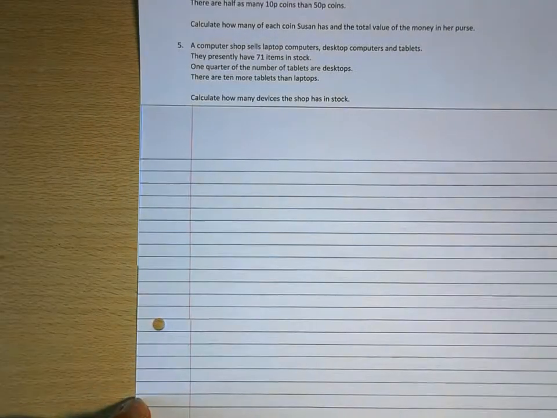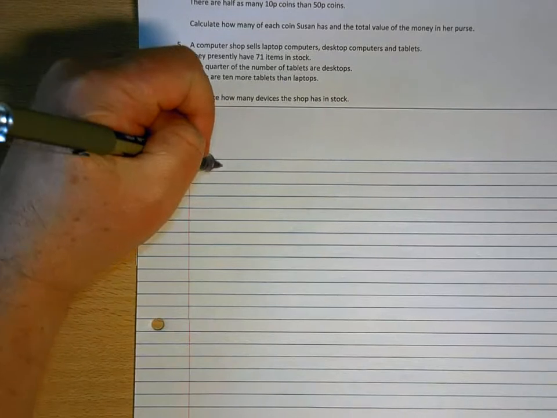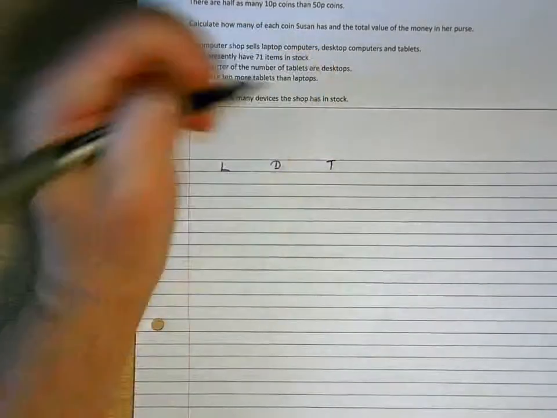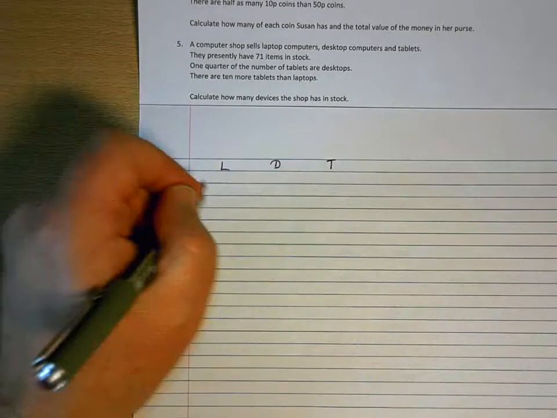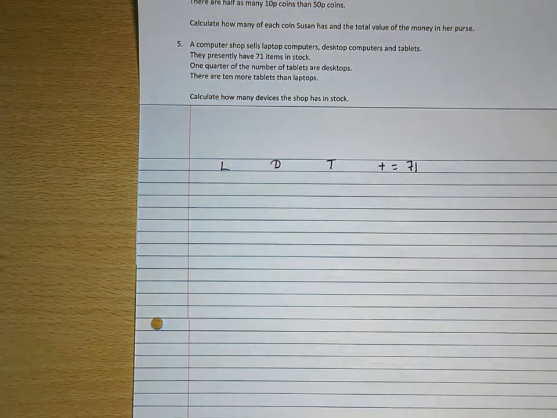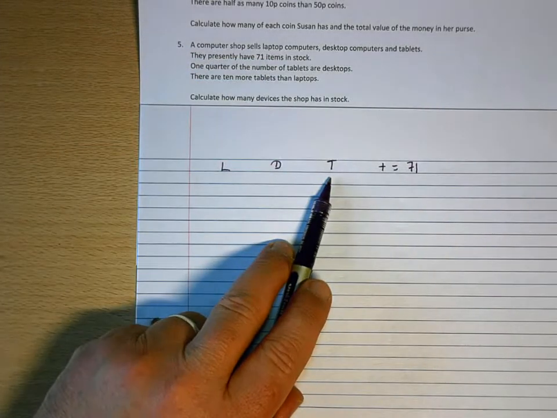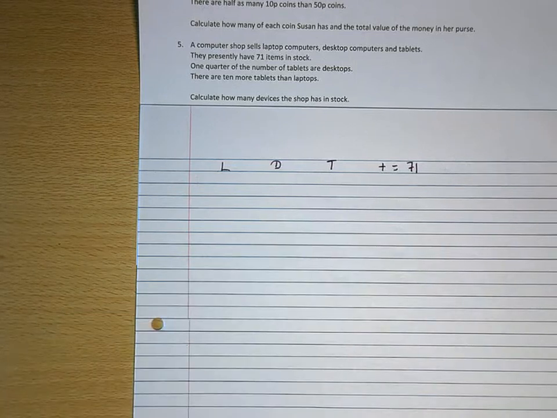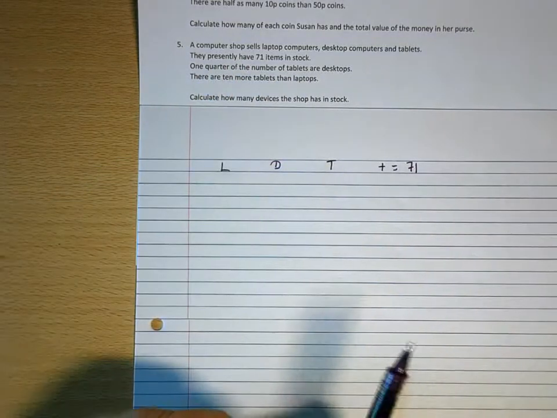Question 5. A computer shop sells laptop computers, desktop computers and tablets. Laptops, desktops, tablets. They presently have 71 items in stock. So in total, those have to add up to 71. 1/4 of the number of tablets are desktops. So another way of saying that is there are 4 times as many tablets as desktops.